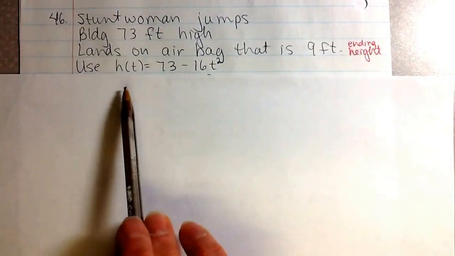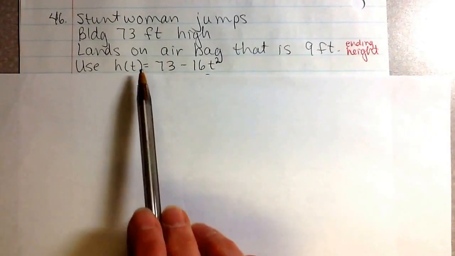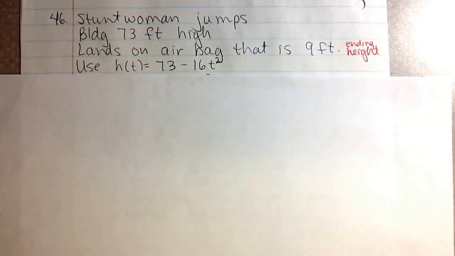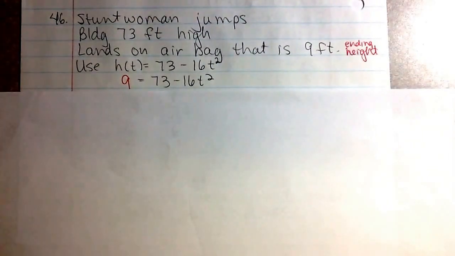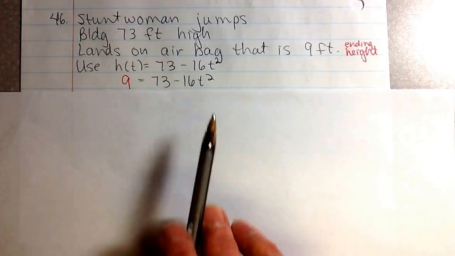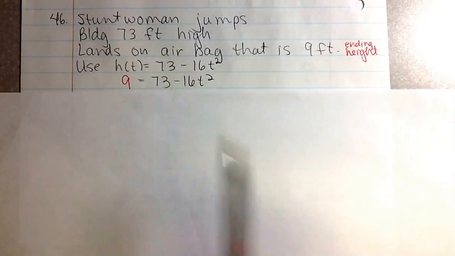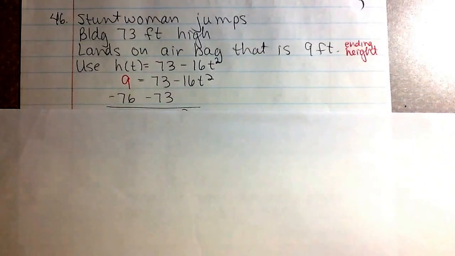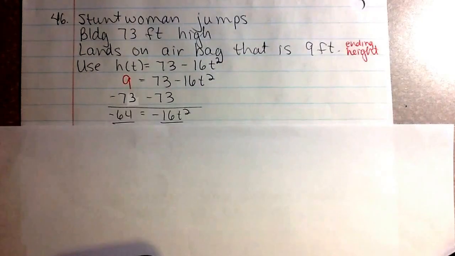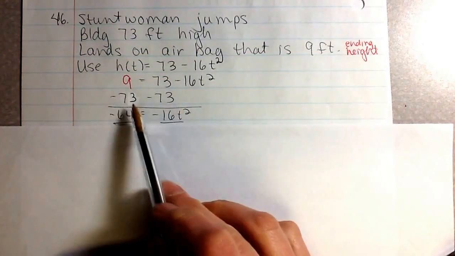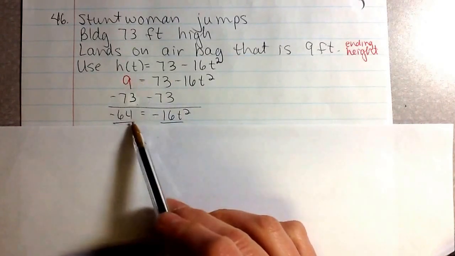So they gave you this to use. And since we're not going to end at a height of 0, we have to change this to 9. So changing that to 9. Now, we really don't have to factor this one because we only have one term that has a t in it. So we'll just get t by itself. We'll subtract the 73, and that should be a 3. So now subtract 73 from both sides, and that's going to give us a -64.